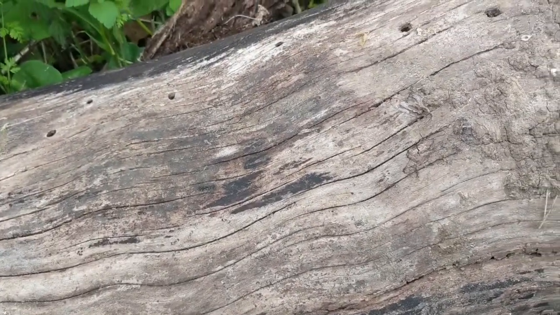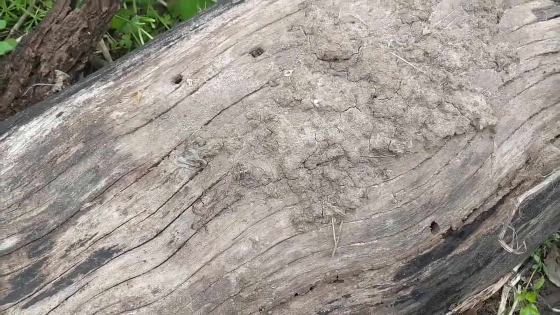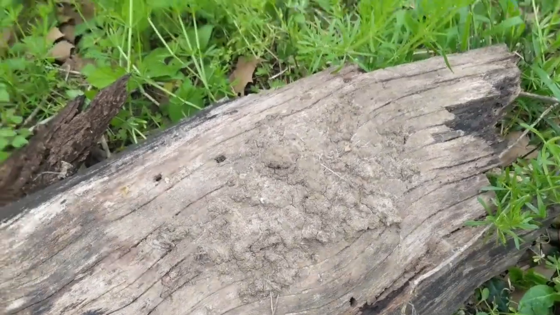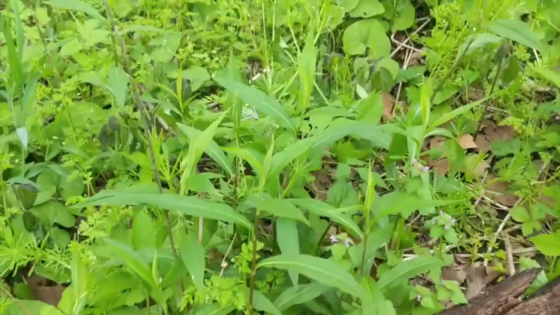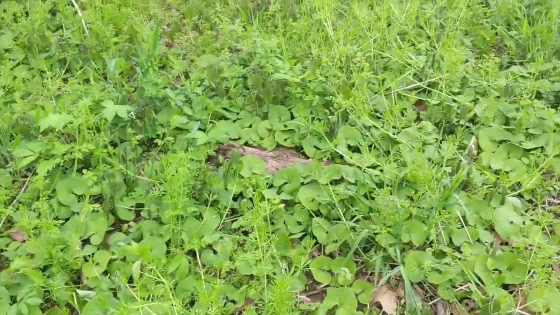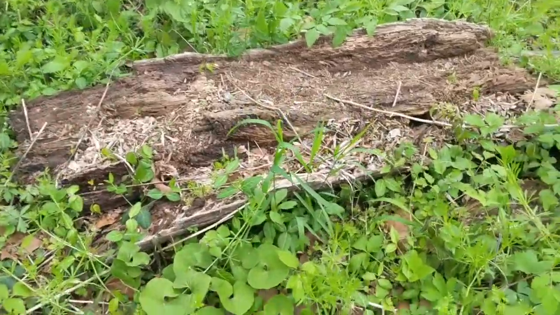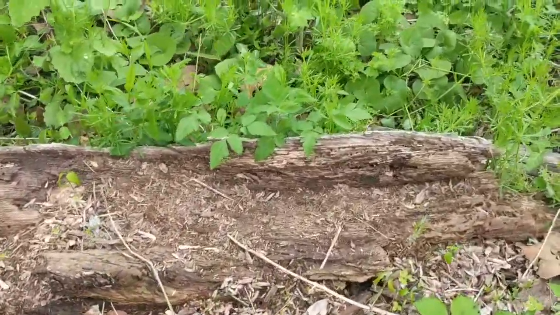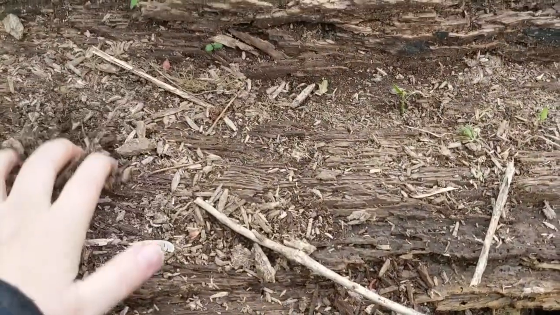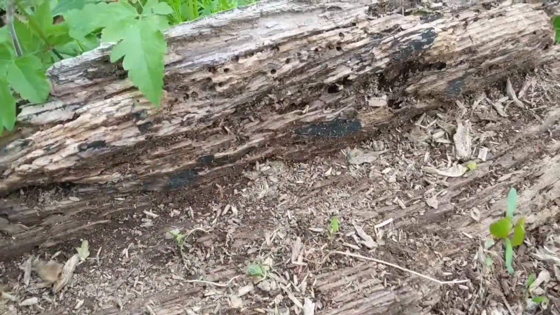And if you really liked this activity, this is a great activity to do throughout the year. So you come back and you visit that same log once a month and you write down how it's changed, and it might start to decay a whole lot more. Like this one probably came from the same tree. It's very soft. I'm going to roll it towards myself.